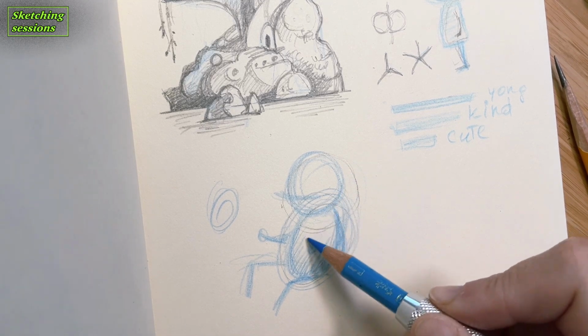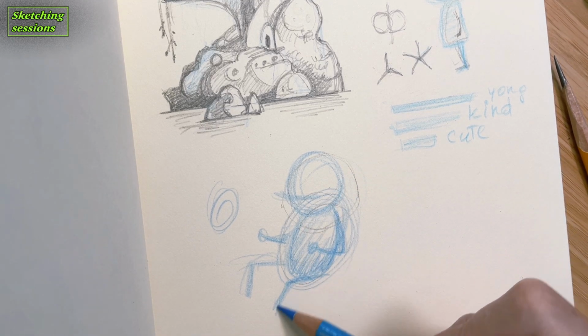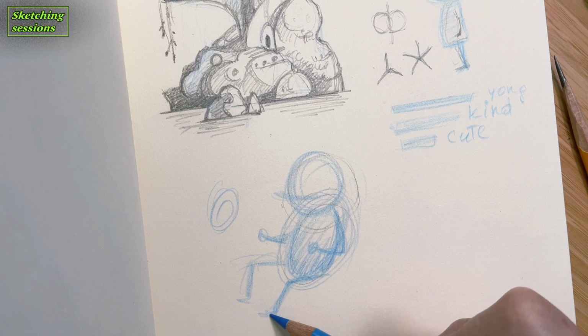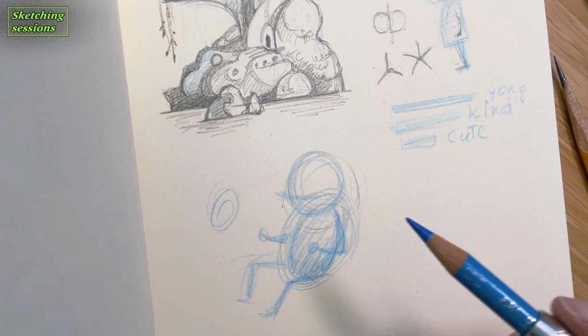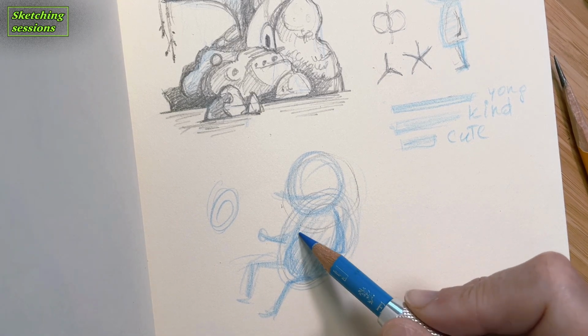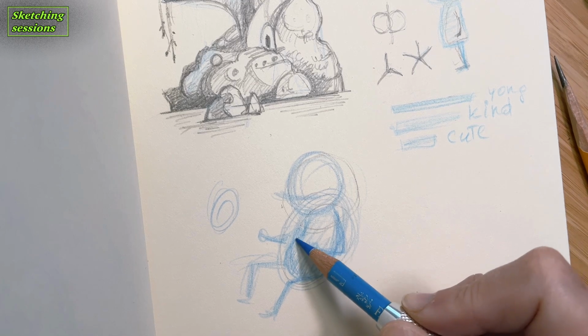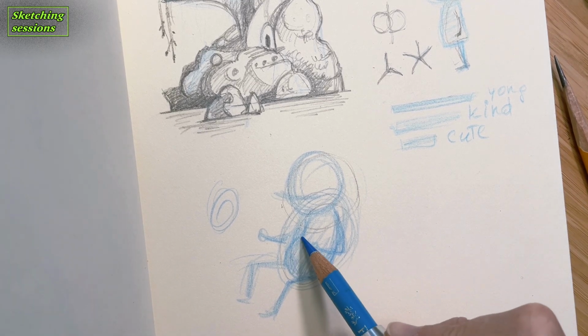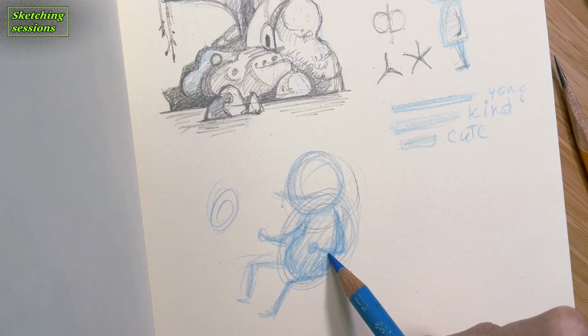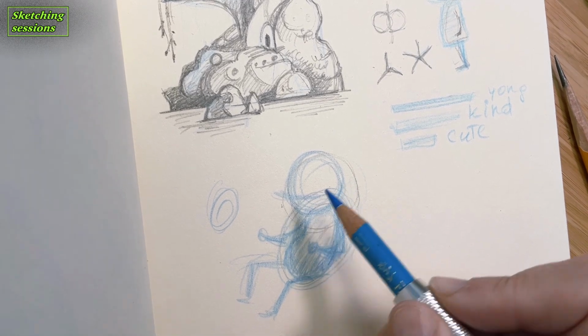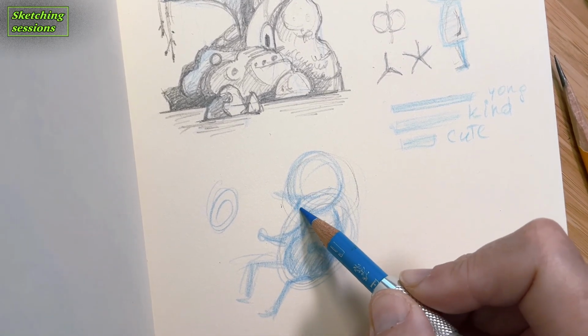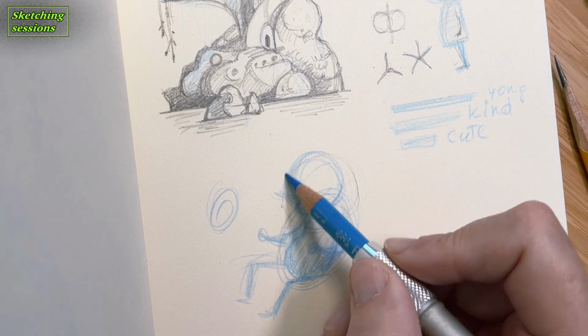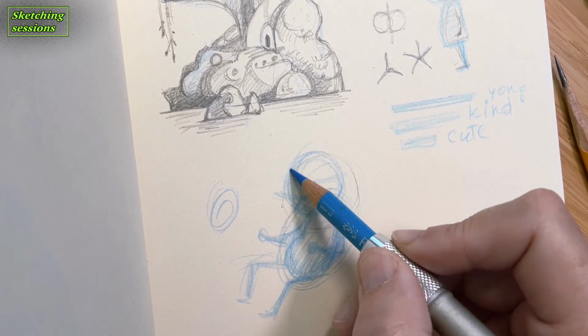Okay, this is my creature, these are the main proportions, and after that I start to imagine what his clothes will be. That's it.